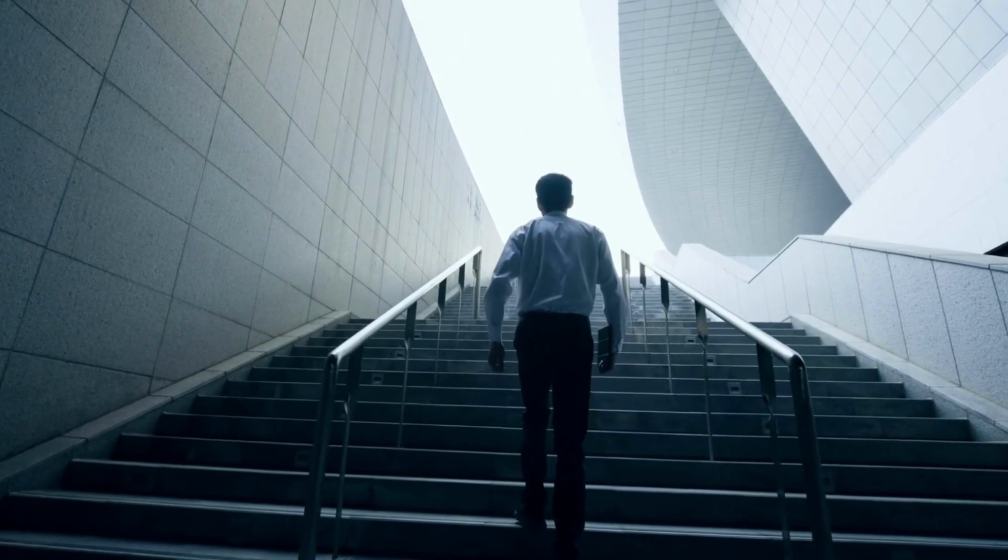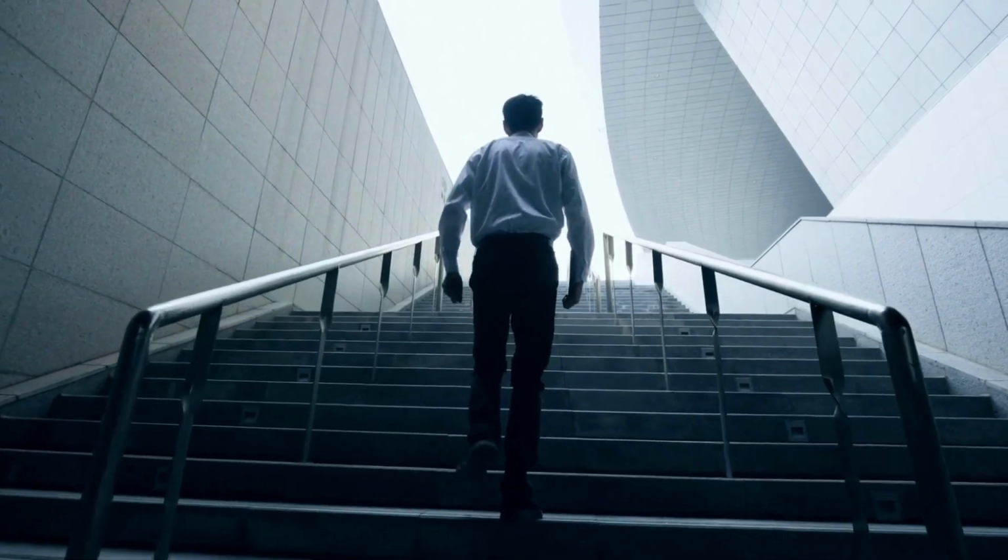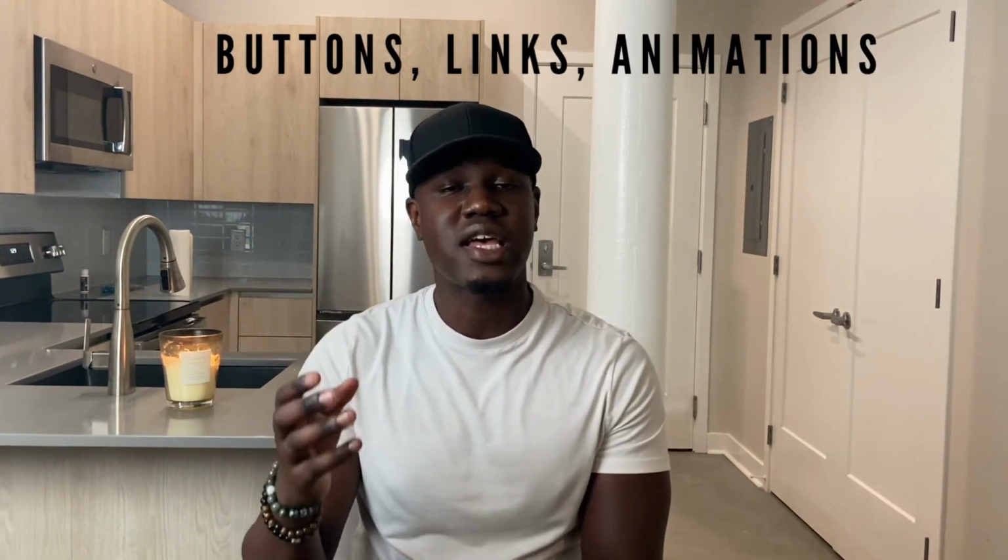Front-end web development. What is it? And what steps can you take in order to get a job as a front-end developer? Simply put, front-end web development is a process of creating everything that is seen on the user interface of a website, from buttons to links to animations and much more.